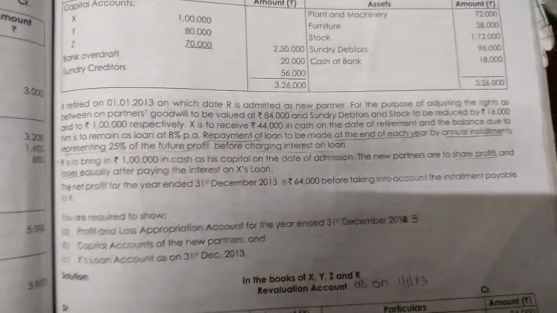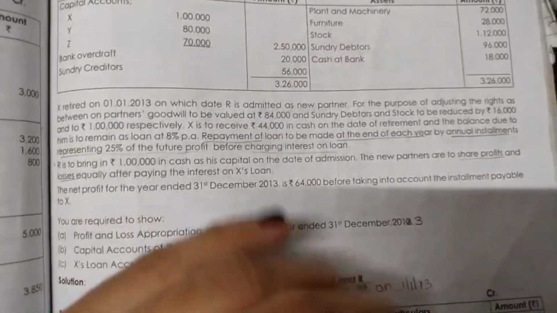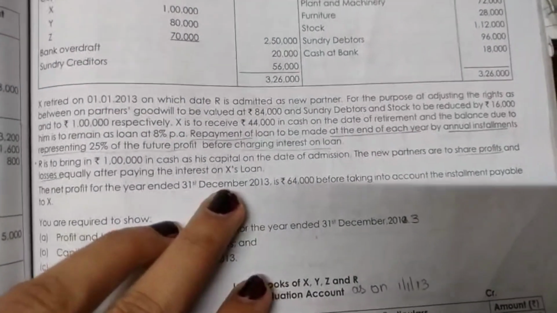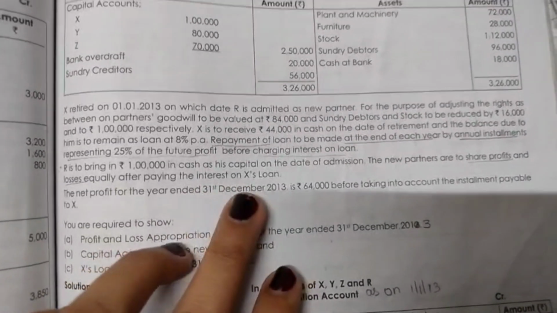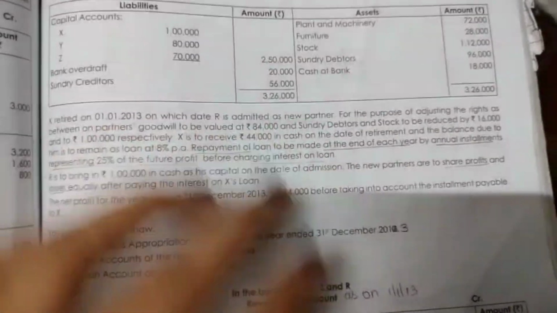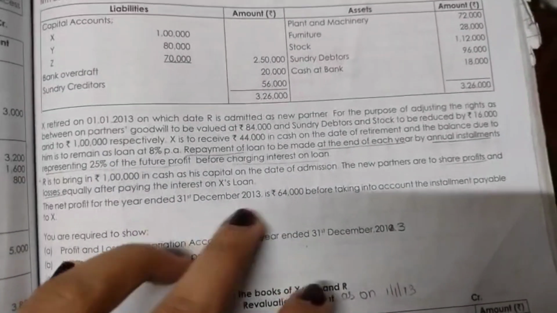They have told us that 64,000 is the profit of this 31st December 2013. So there is no mistake in this date. It is 31st December 2013 itself. So my mistake was I didn't consider this date. I thought it was a mistake from their hand, but it is actually not a mistake. The date is not a mistake.